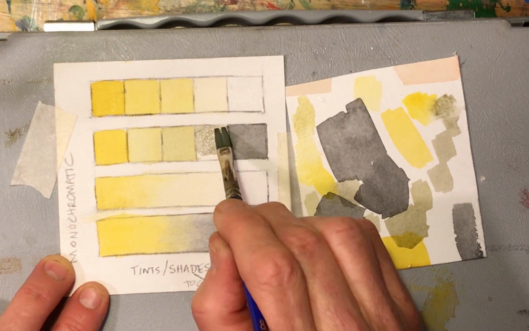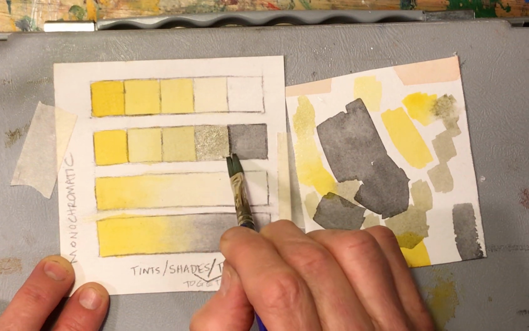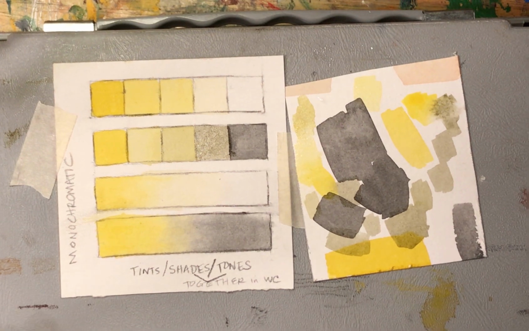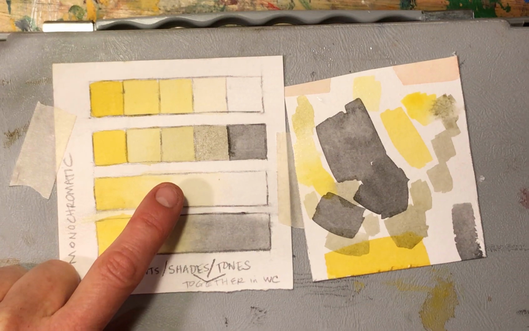All right, so here we have it. This is your warm-up for your monochromatic. I need to make that one better.